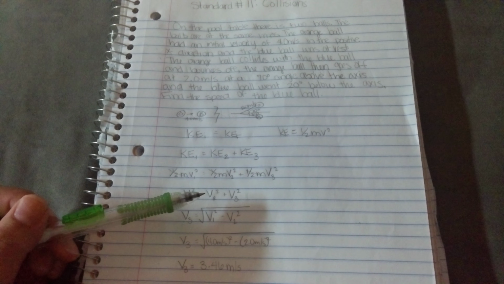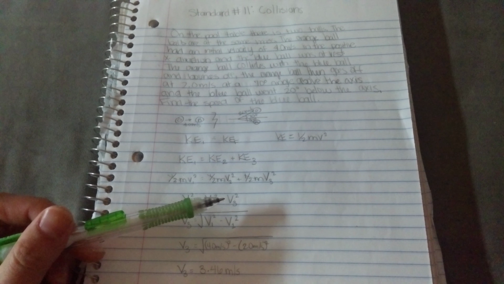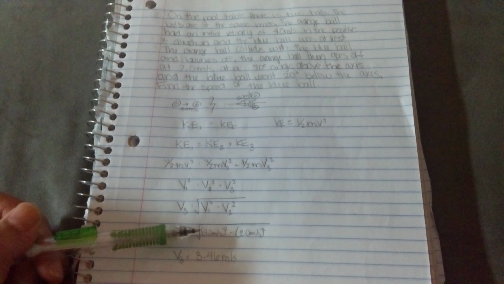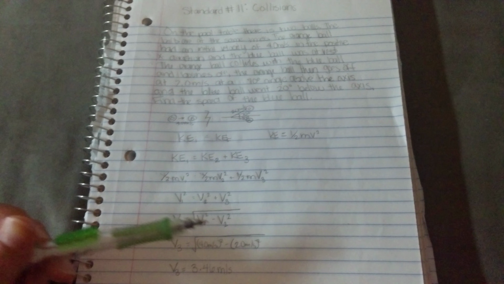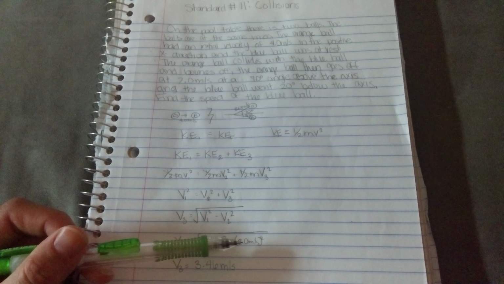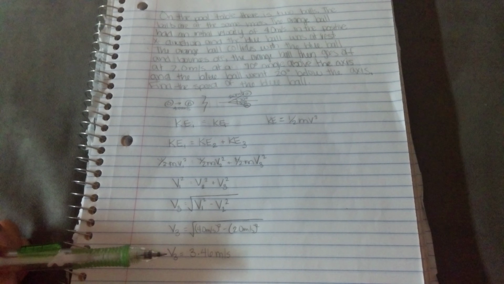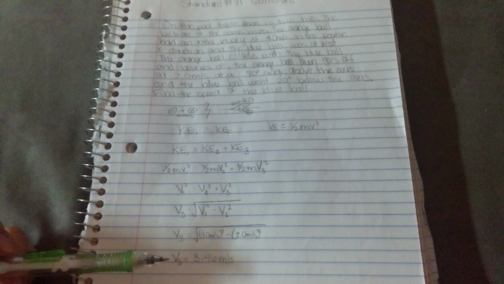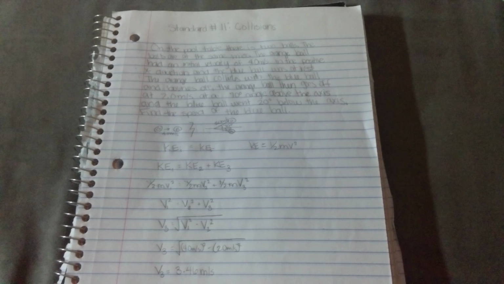So to solve that, I subtract v2 squared to the other side, and I square root it. I plugged in my numbers. v1 was 4 meters per second, squared, minus v2 which was 2 meters per second, squared, square root the whole thing, and it came out with the velocity of the blue ball being 3.46 meters per second. And that is how I found the speed of the blue ball after the collision.